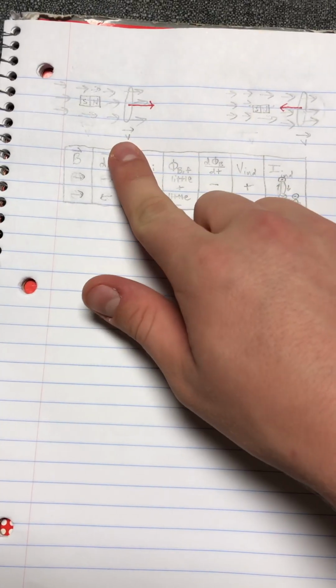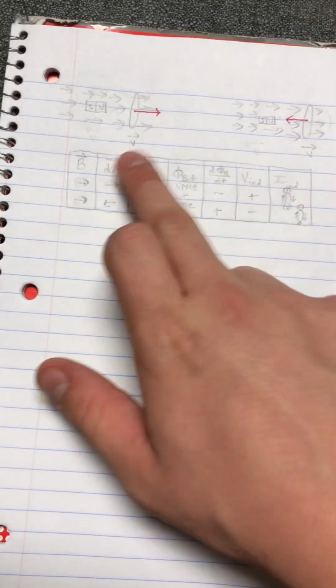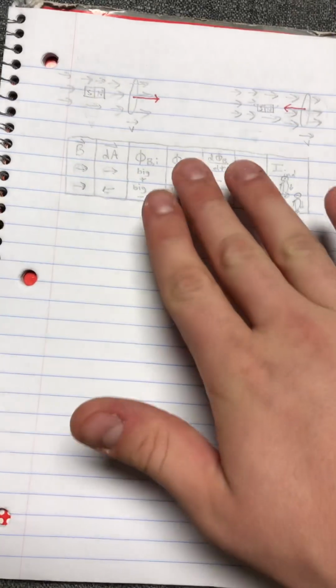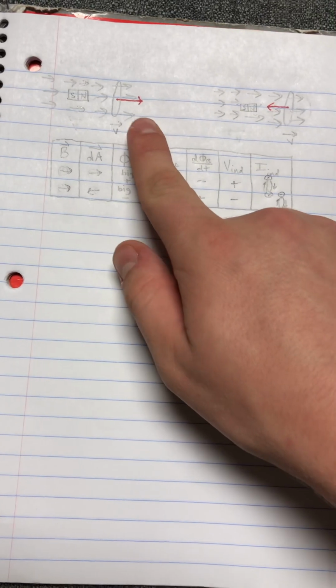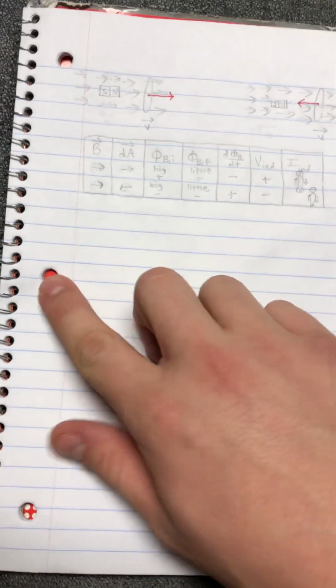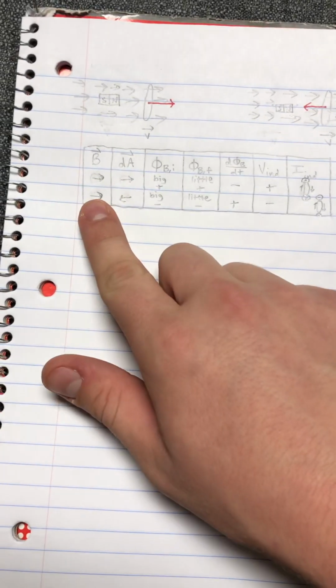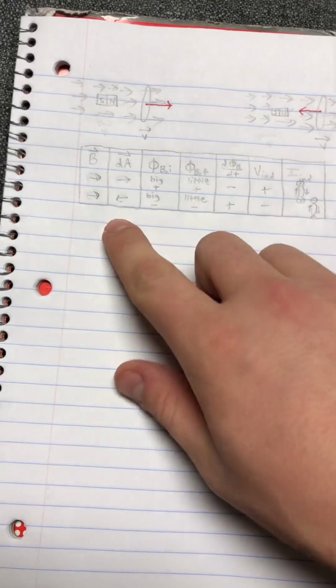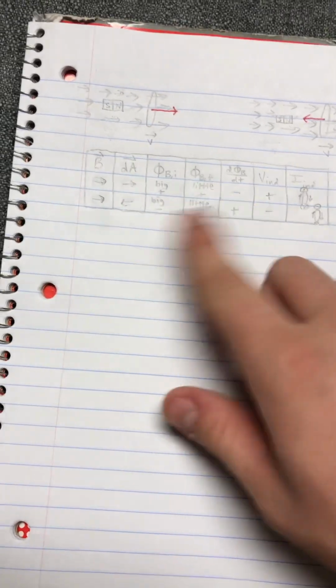So you have to find the flux of each of these, but first you have to determine which way your area vector is going to be pointing. So in this one, we said that the area vector is pointing to the right, and in this one, we said that the area vector is pointing to the left. So then you can set up this table, which uses the magnetic field pointing the same direction for both, the area vector pointing in opposite directions.